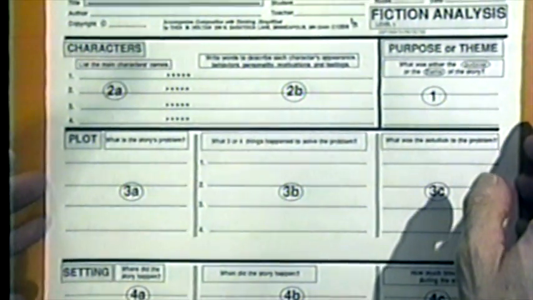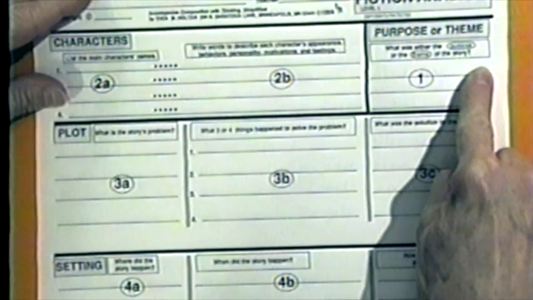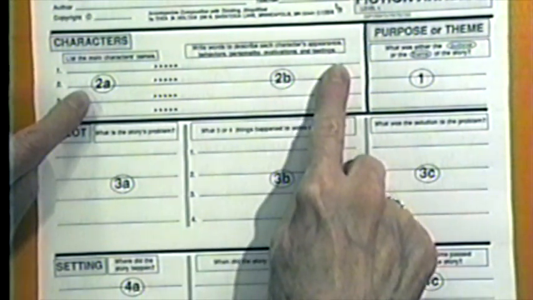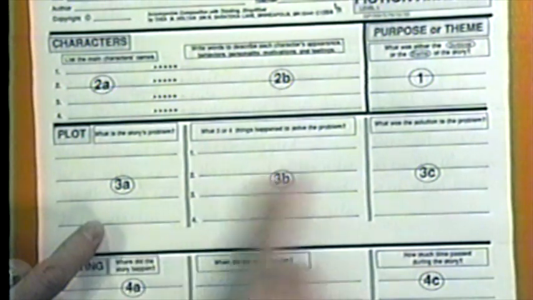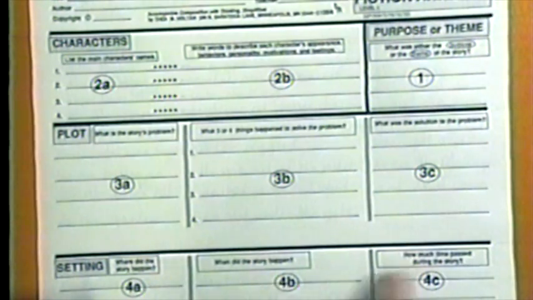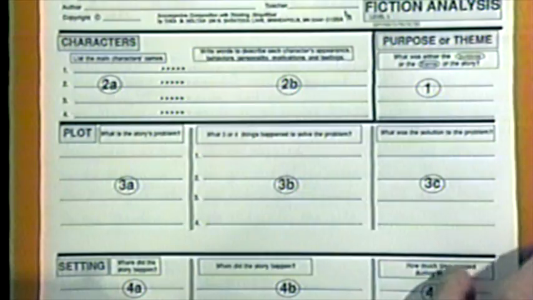Finally, what they can do with this form is create a story. What they would do first of all is plan the purpose or theme, then the characters and describers for the characters, then the plot and its problem and all the steps that get to it, and then where, when, and how much time passed in the setting. So that's what's involved in the fiction part, level 1.